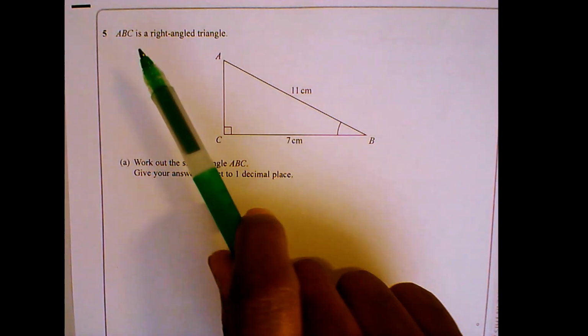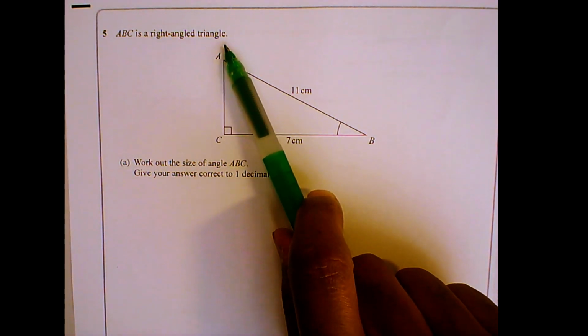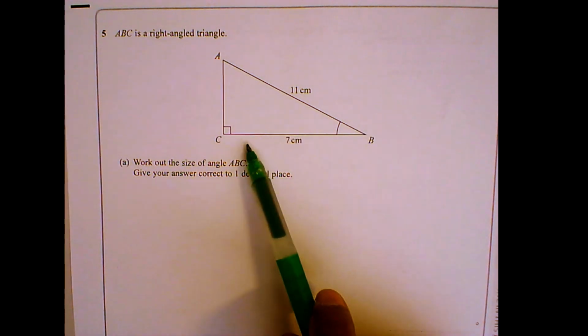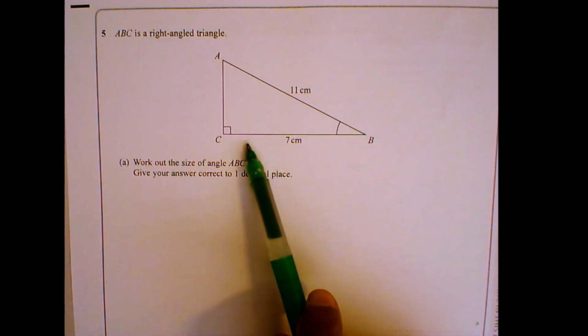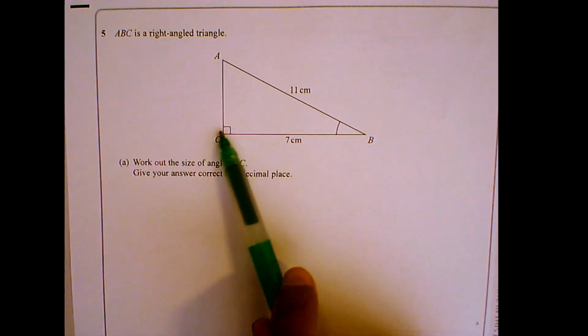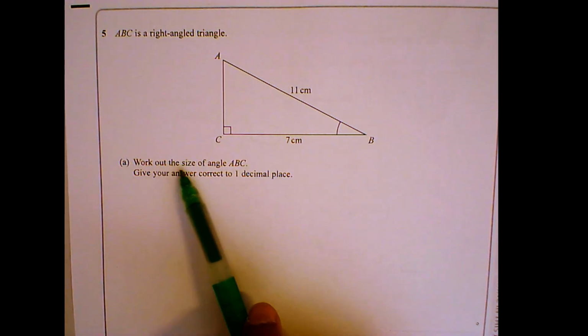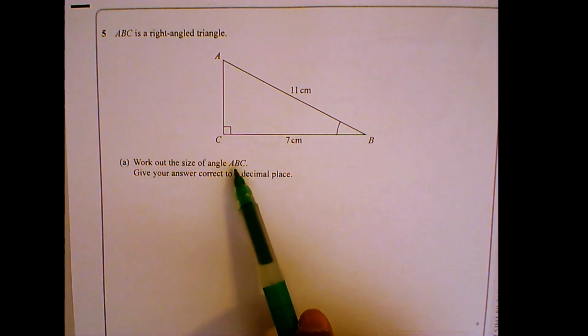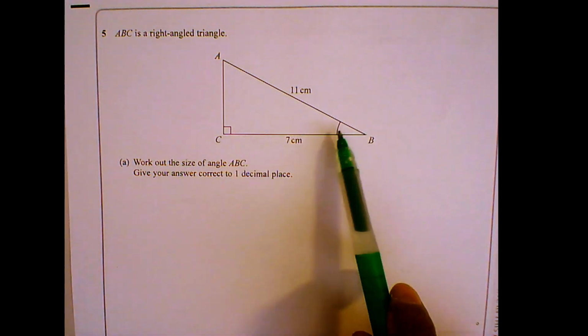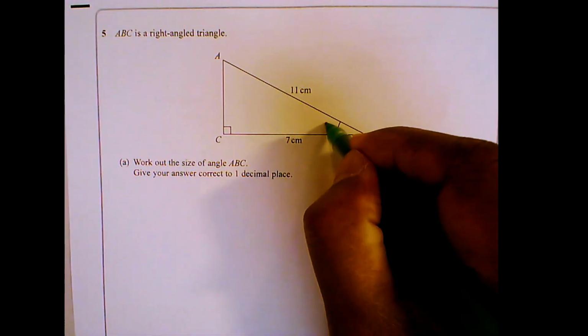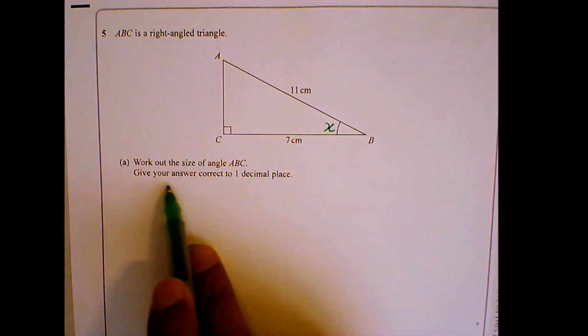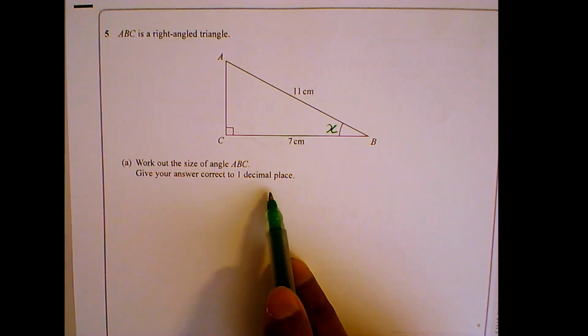Question 5. ABC is a right angle triangle. ABC, I've got 11, 7, a right angle there. Work out the size of angle ABC. So what is ABC? So this is what I want to find out. Let me label that as X. Give your answer correct to one decimal place.